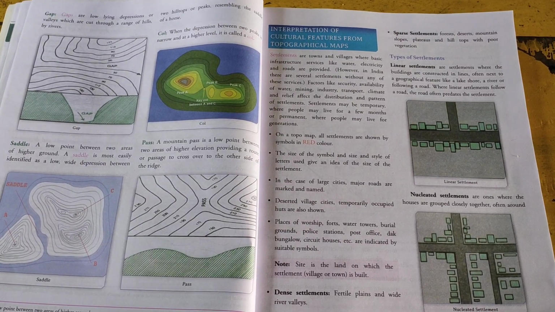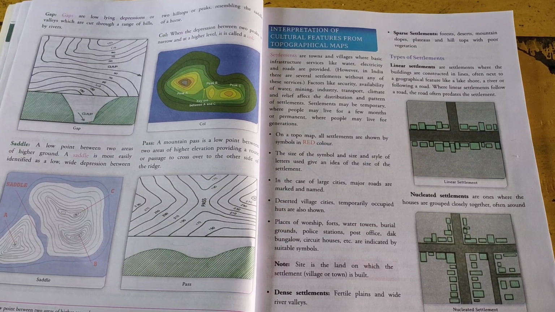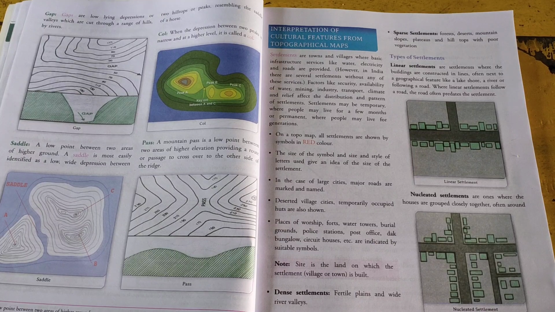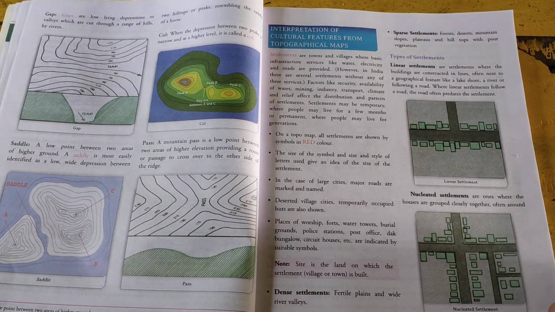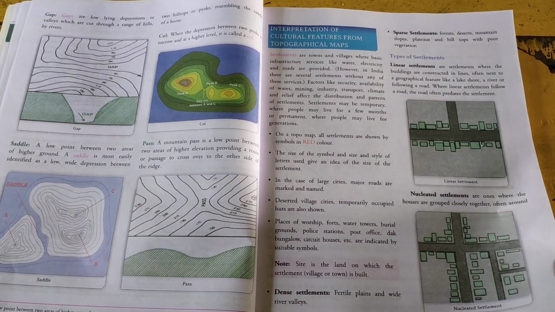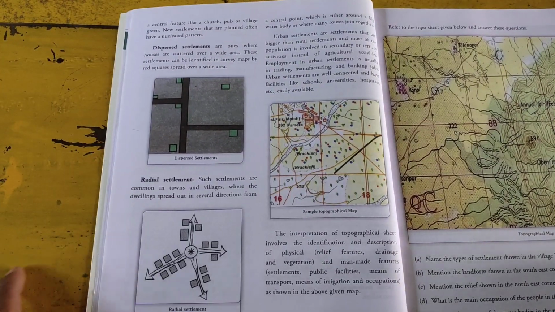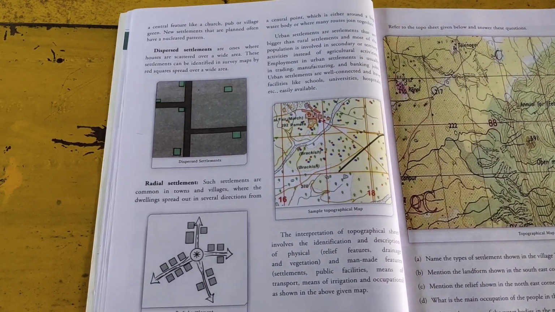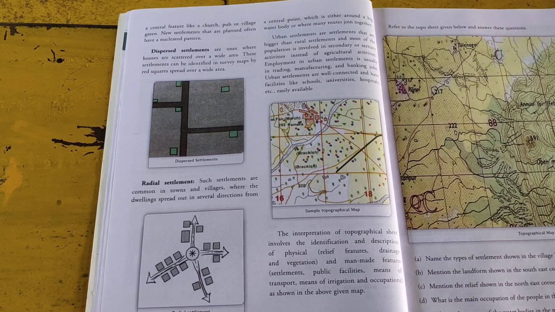Nucleated settlements, the second type, are called nucleated because there are too many settlements. That means it is congested. The houses are placed very close to each other and there are lots of houses and buildings. Such settlements where houses are close enough and plentiful, we call clustered or nucleated settlements.